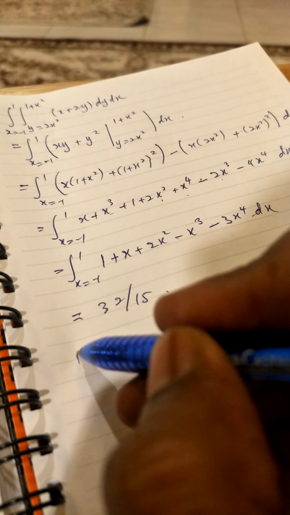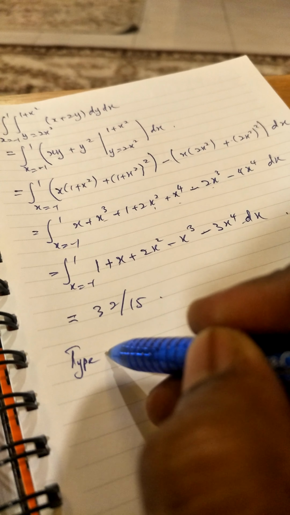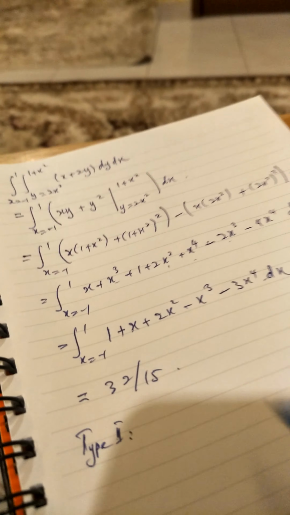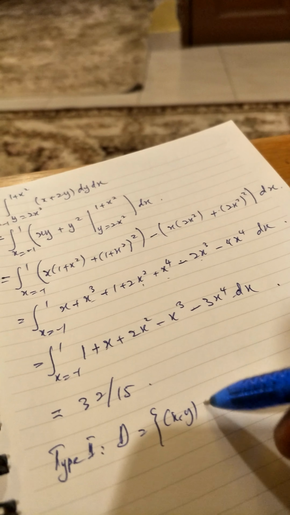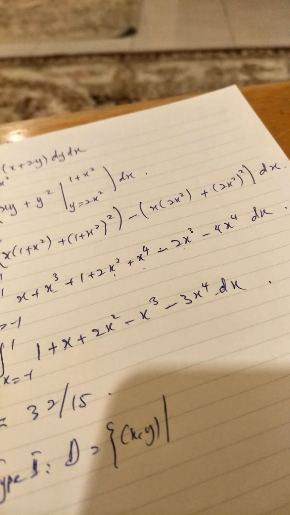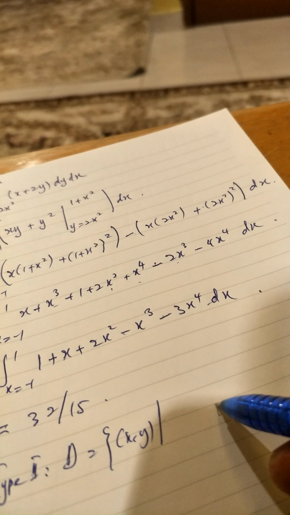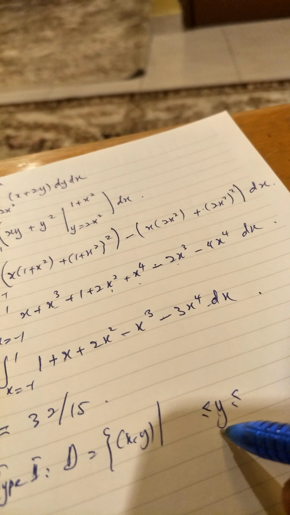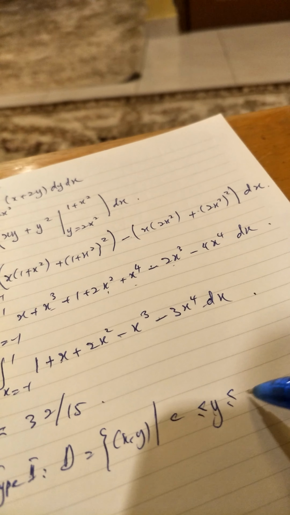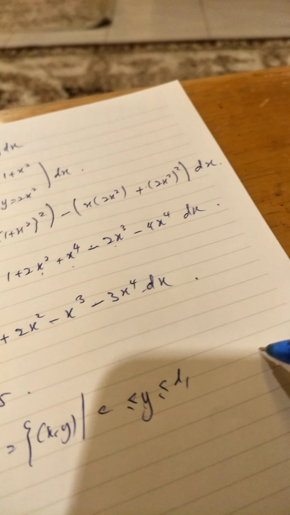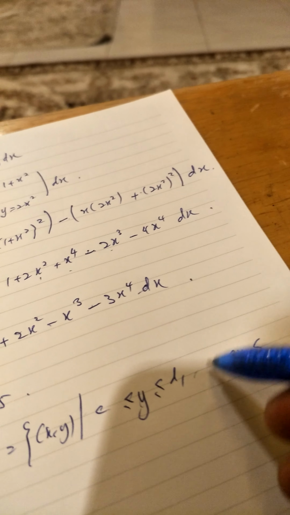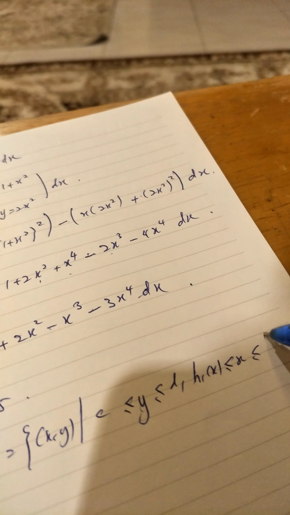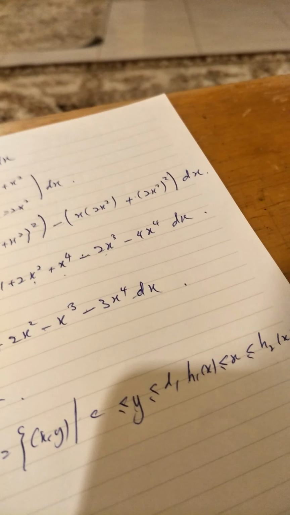For the type 2 integral, the region D is given as (x,y) such that y is between, let's say, c and d, and x is between h1(y) and h2(y).